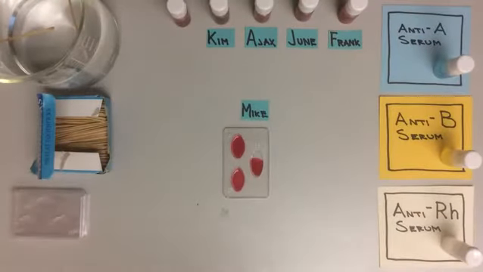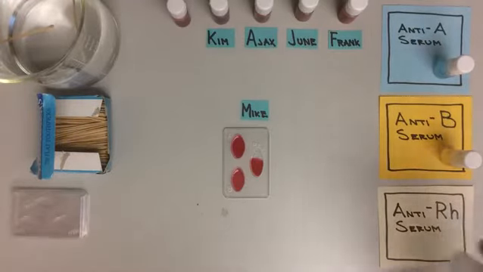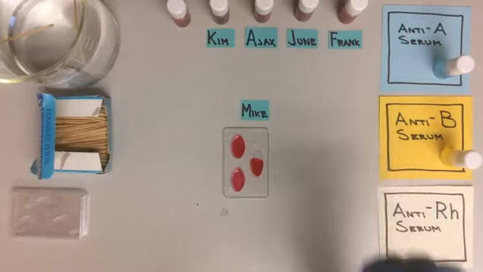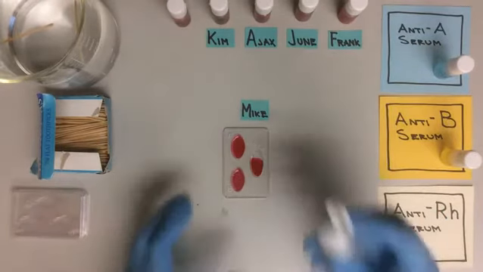And finally, we want to test if Mike is Rh positive or not. So we use synthetic anti-Rh serum, adding it to the well labeled Rh.